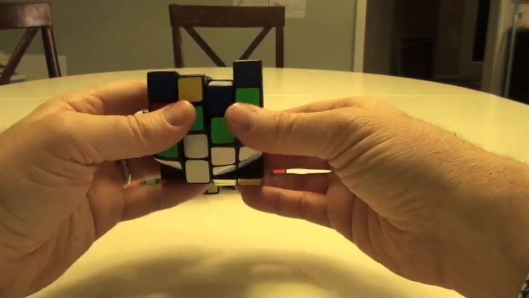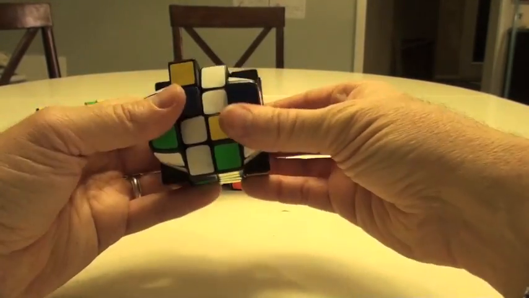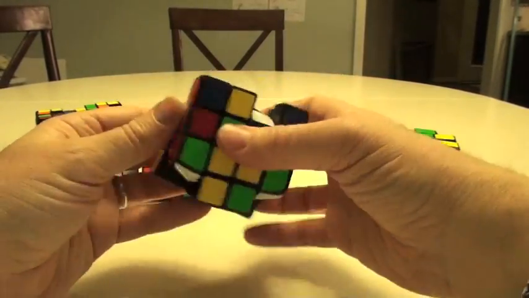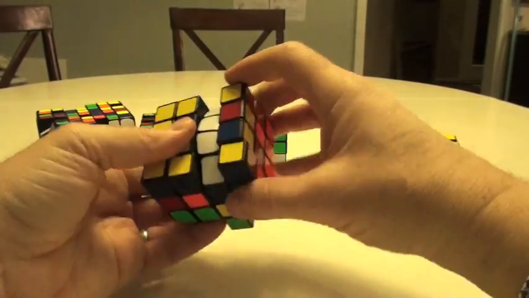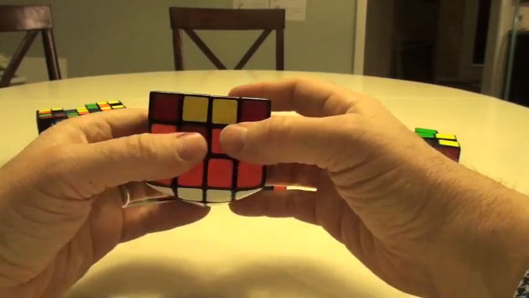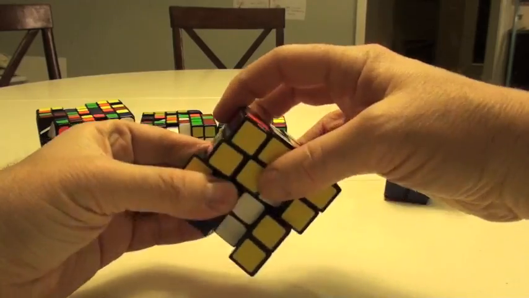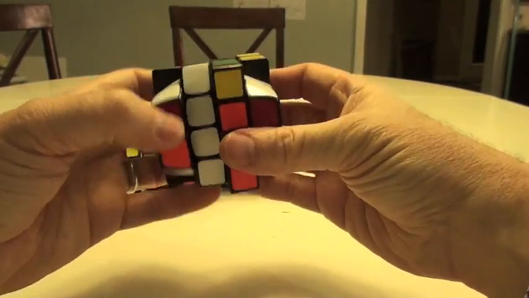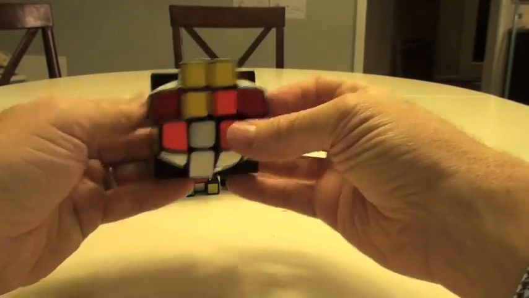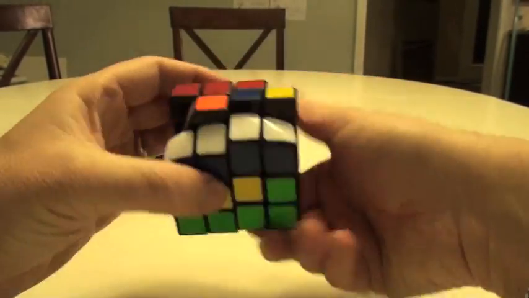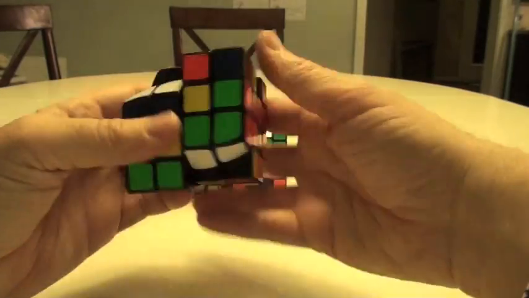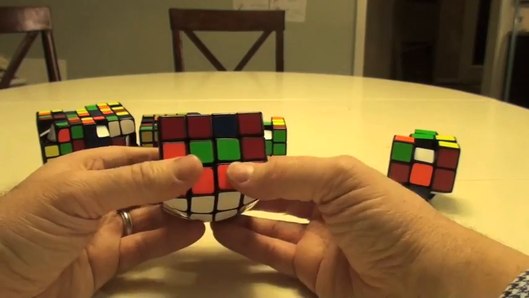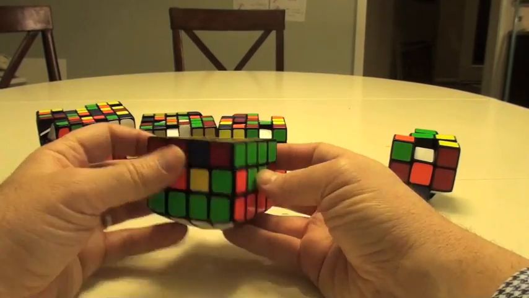2U, RI, 2U, R, 2U, 2F, R, 2F, LI, 2B, 2R. Now it didn't have to be this way, this is how it turned out with this particular scramble. 2U, RI, 2U, R, 2U, 2F, R, 2F, LI, 2B, 2R. So now these are all up.